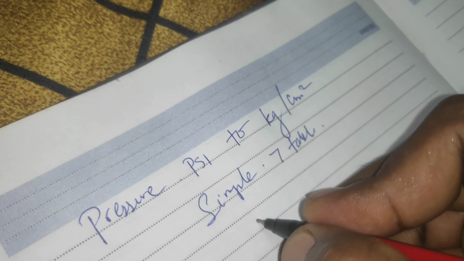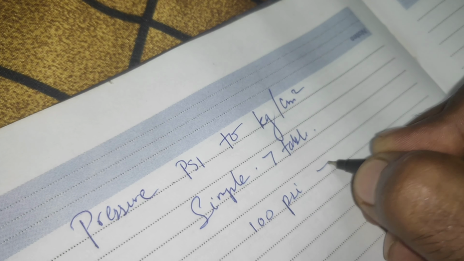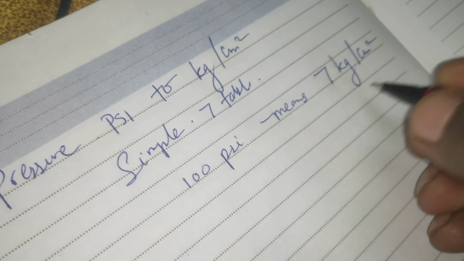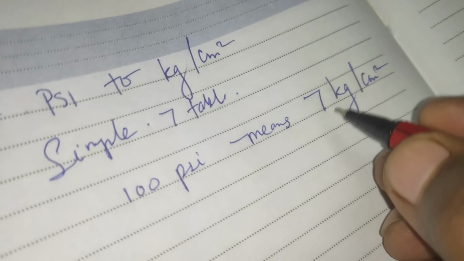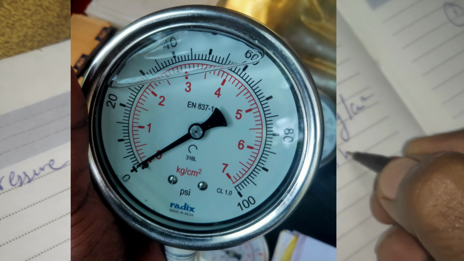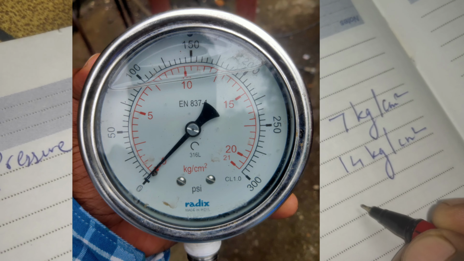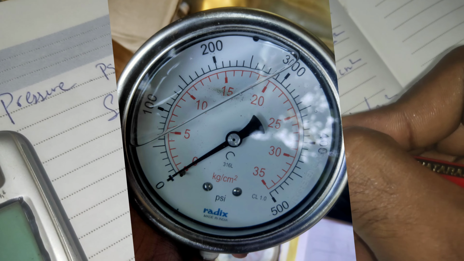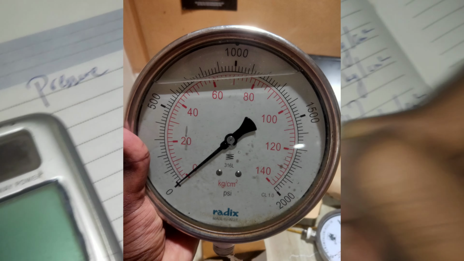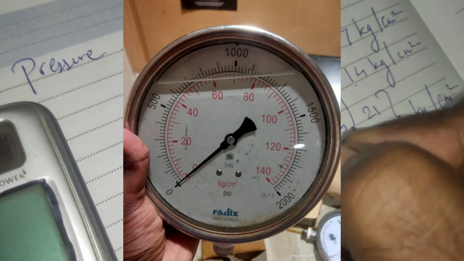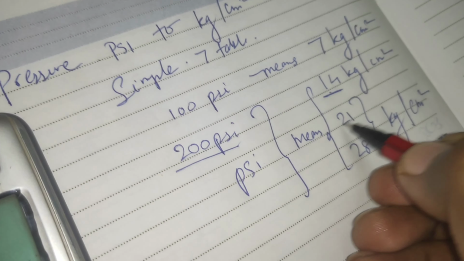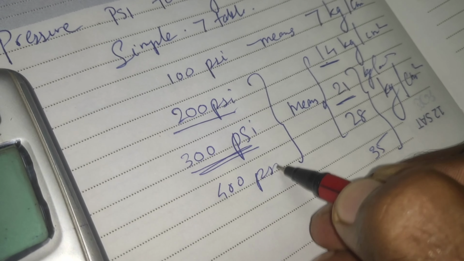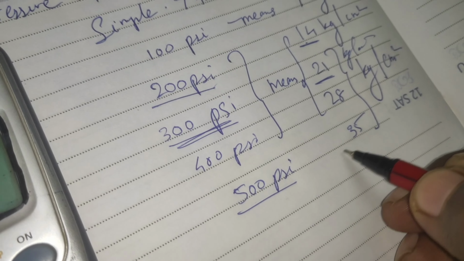A simple 7 table will be helpful for you, like 7 1s are 7, 7 2s are 14, 7 3s are 21, 7 4s are 28, 7 5s are 35. So basically this will be helpful. Like you can see, 100 psi means 7 kg per centimeter square, right? So now 7 2s are 14, 2 means 200 psi, 3 means 300 psi, 4 means 400 psi, 7 5s are 35, 35 means 500 psi. 300 psi means 21 kg per centimeter square, 400 psi means 28 kg per centimeter square, 500 means 35 kg per centimeter square.